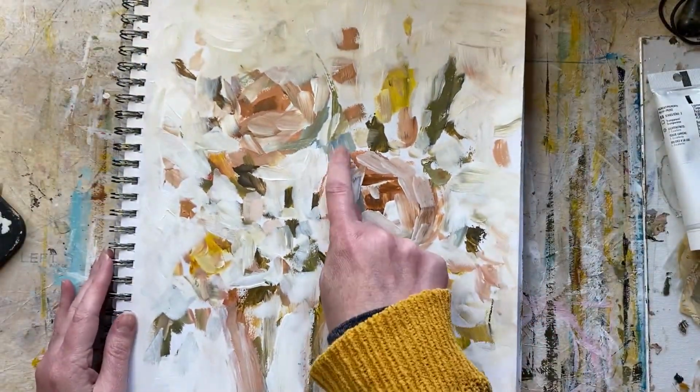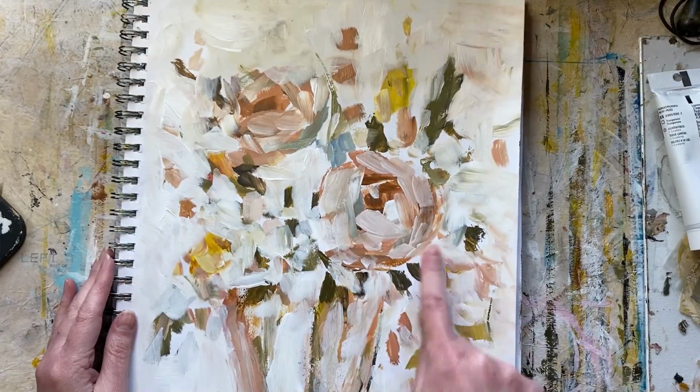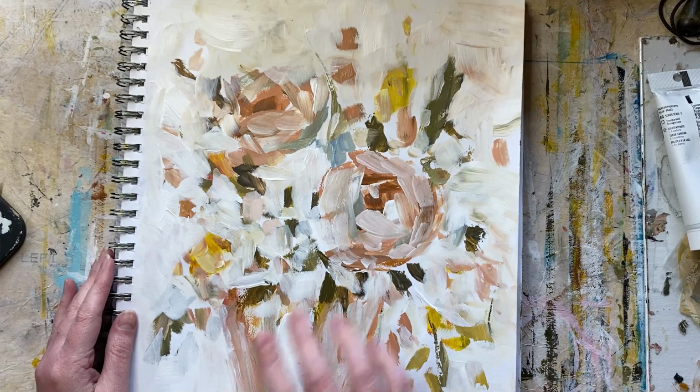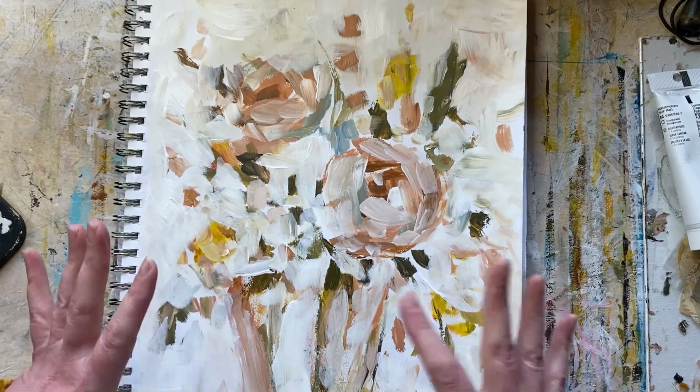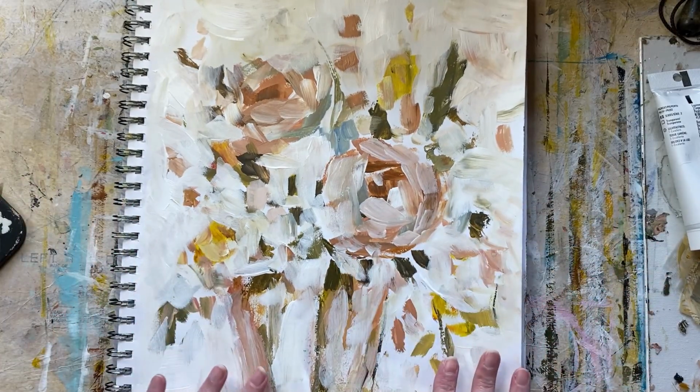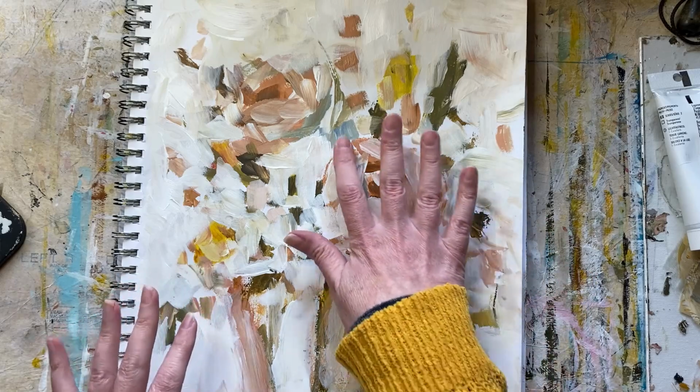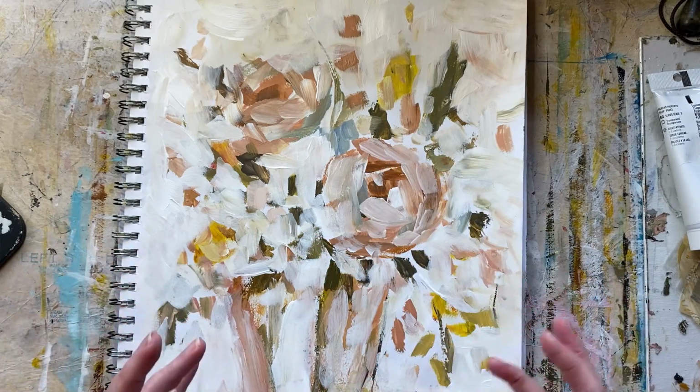Here's another example of just a little hint of blue here and there that has been put in there. This is a mostly warm palette. A lot of it is warm, but just that little hint of blue just gave it a little something extra.